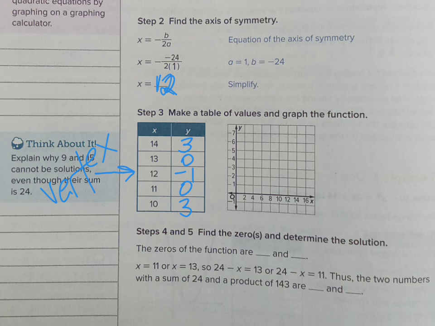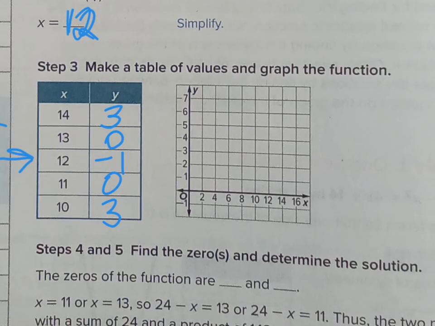So then we got a point here, 14 and 3, and a point here, and a point here. If we sketch it, you can see it pretty close.